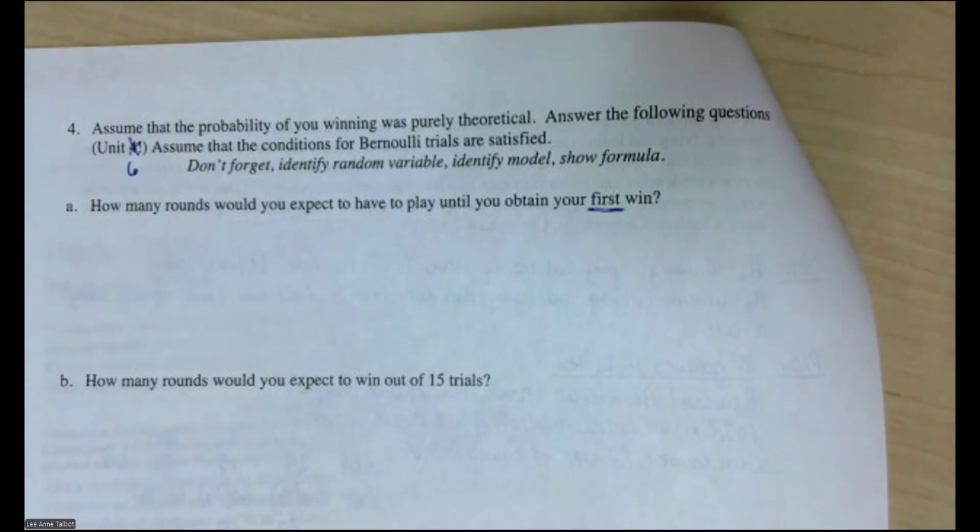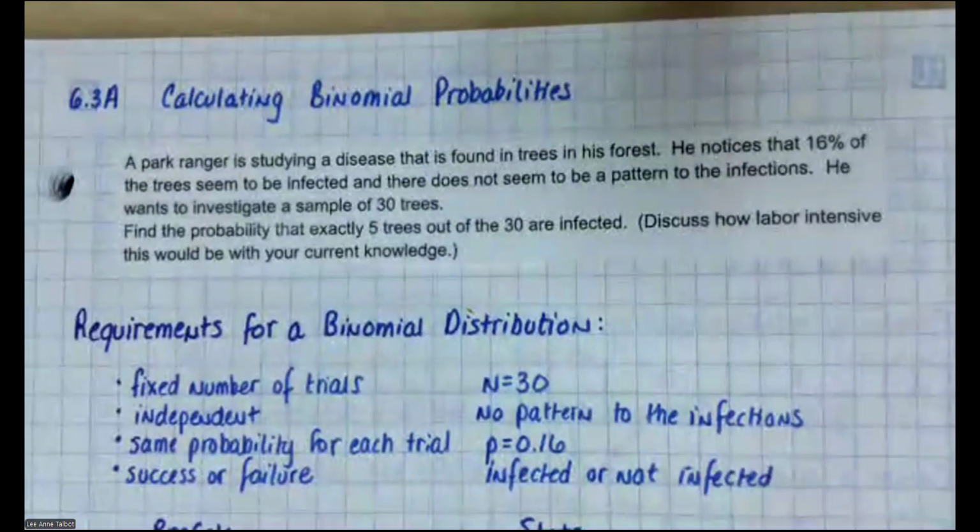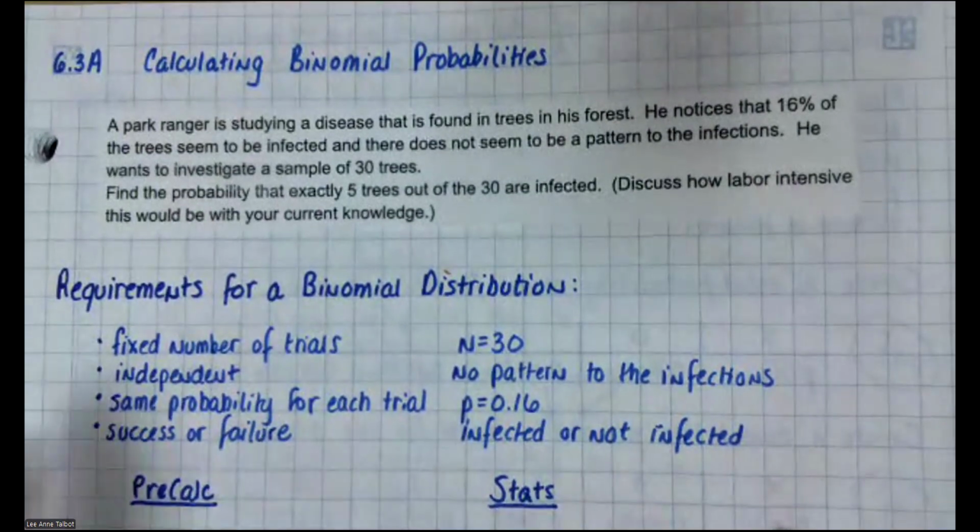Okay, so first, the word first: is that binomial or geometric? This is why you need it. What's the difference between binomial and geometric? Okay, here we go. 6.3a.